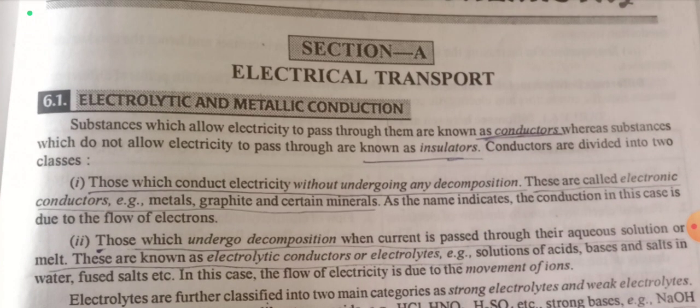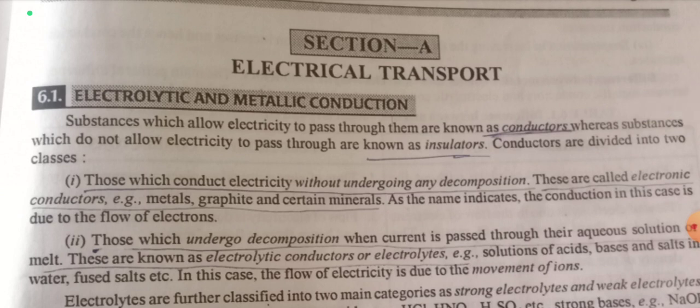Substances which allow electricity to pass through them are known as conductors, whereas substances which do not allow electricity to pass through are known as insulators. Conductors are divided into two classes: those which conduct electricity without undergoing any decomposition are called electronic conductors. Example: metal, graphite, and certain minerals.